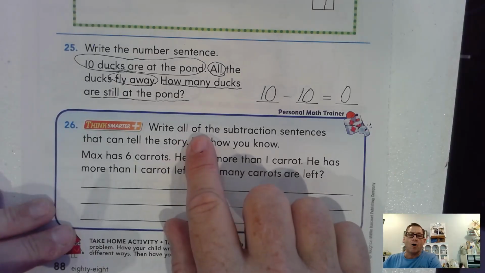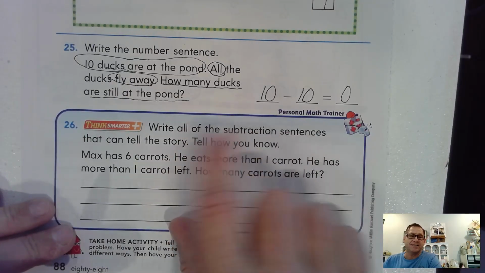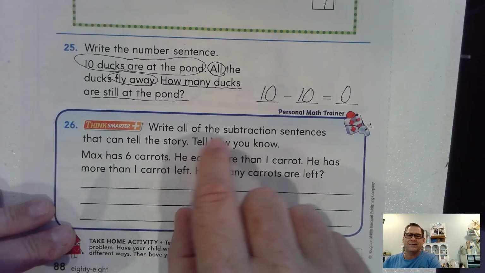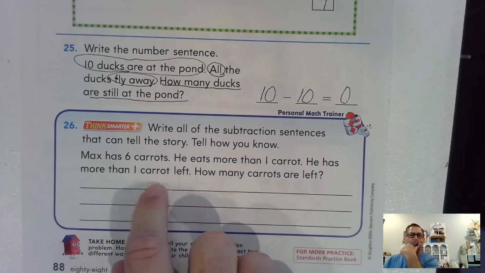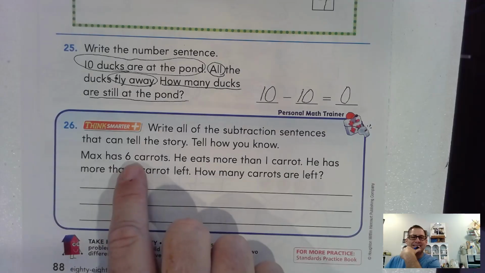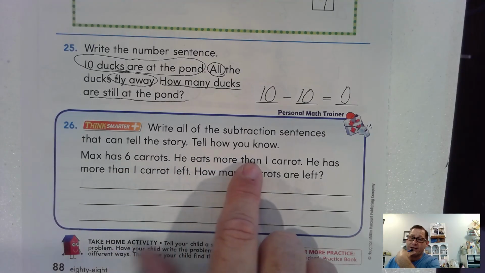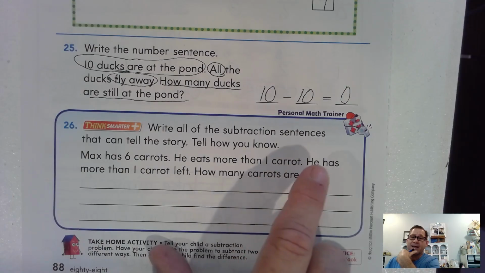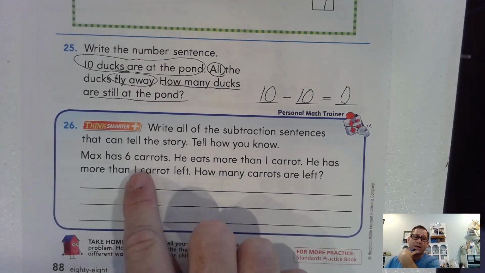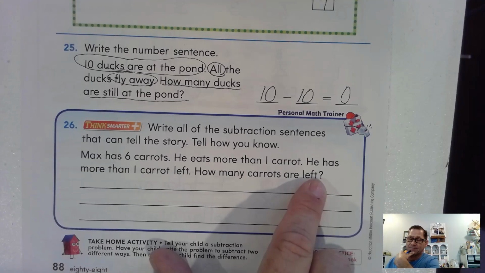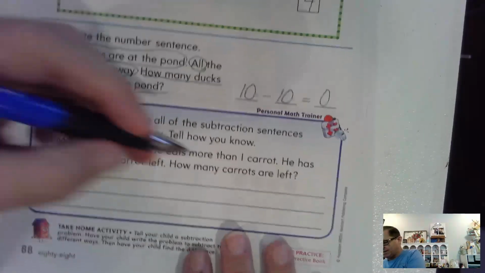All right, write all of the subtraction sentences that can tell the story. Tell how you know. Okay. Max has 6 carrots. He eats more than 1. He has more than 1 carrot left. How many carrots are left? All right, well, let's see.